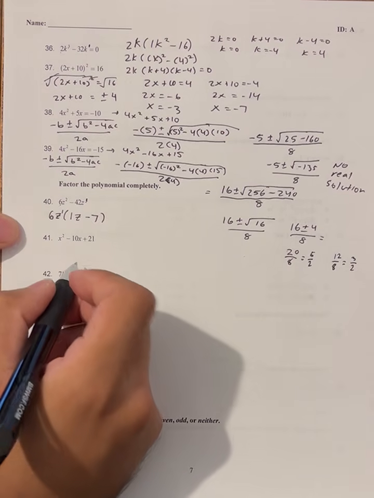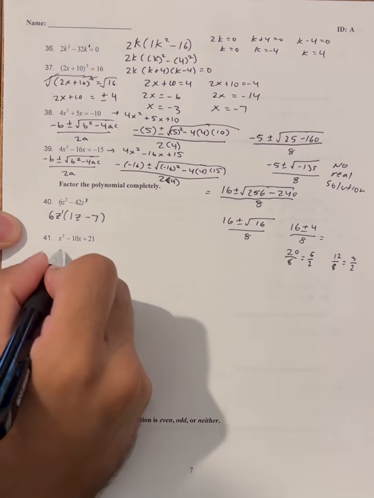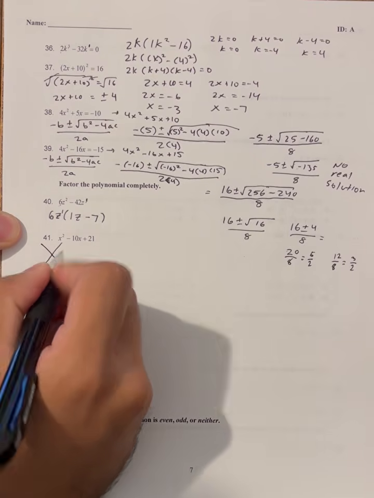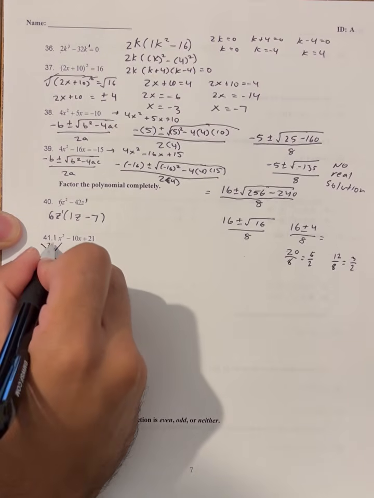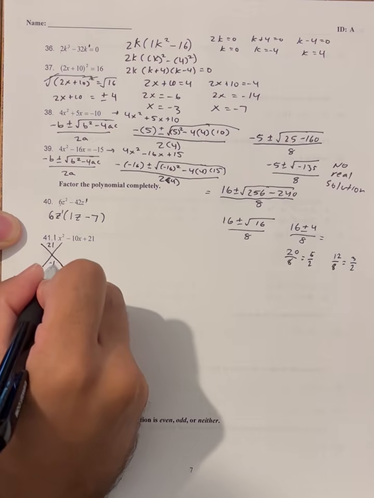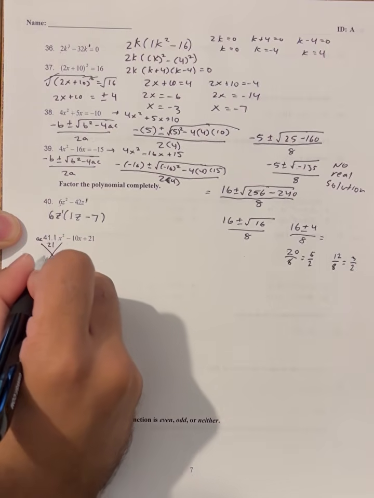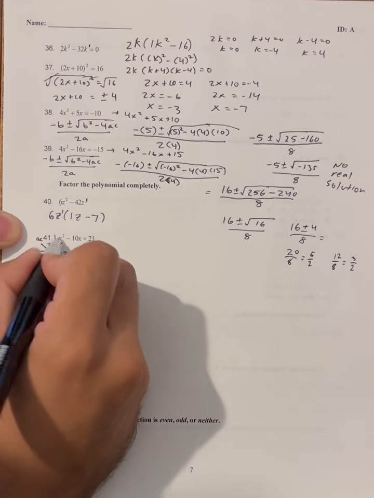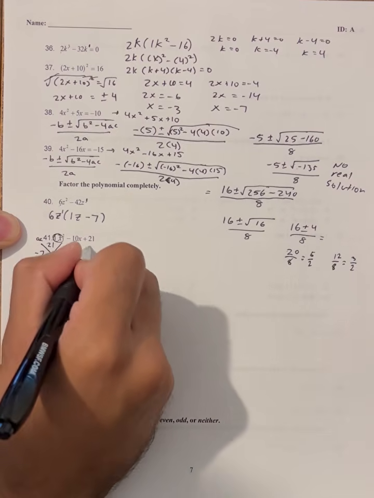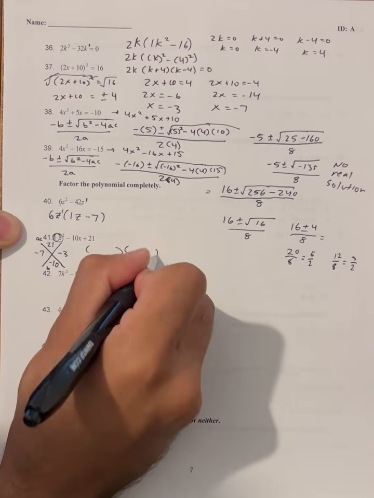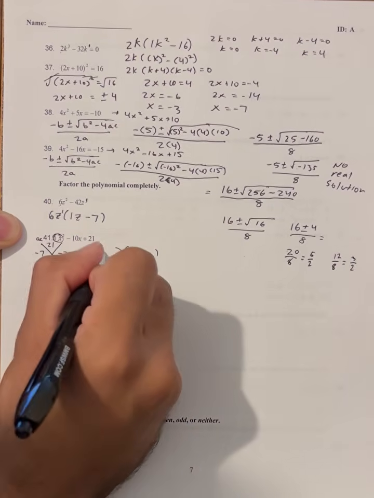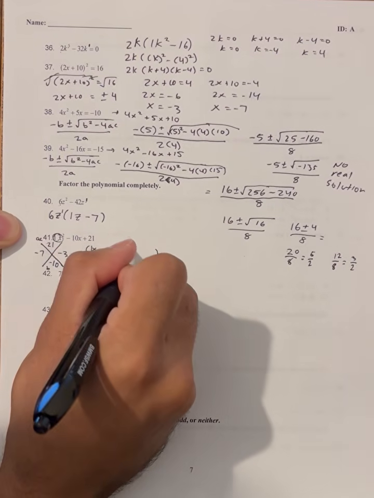Okay. In this next question, we're going to use the big X method, where AC is 1 times 21, and B is negative 10. So we want two numbers that multiply to make 21 and add to make negative 10, which would be negative 7 and minus 3. This 1x term, we're going to put into our parentheses, and we're going to say 1x minus 7 and 1x minus 3.